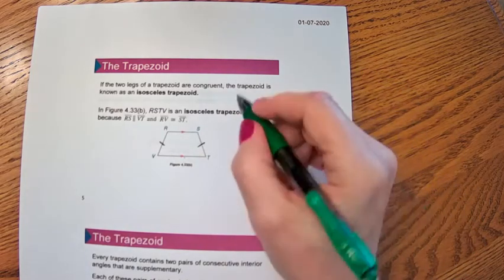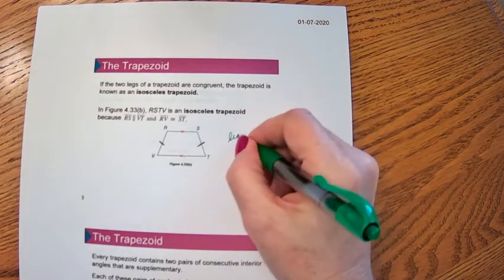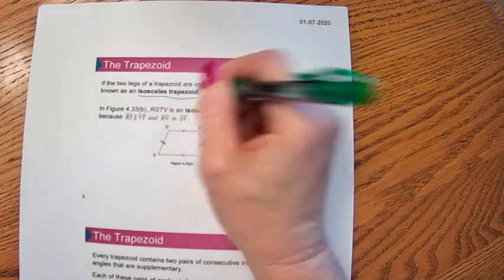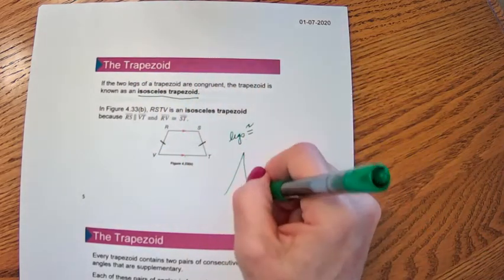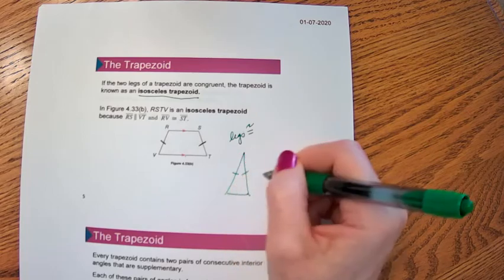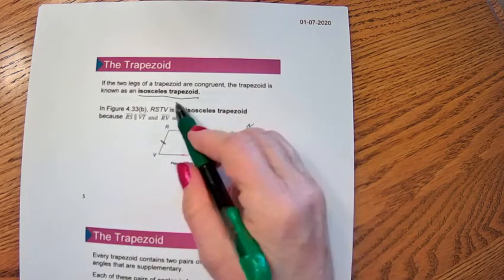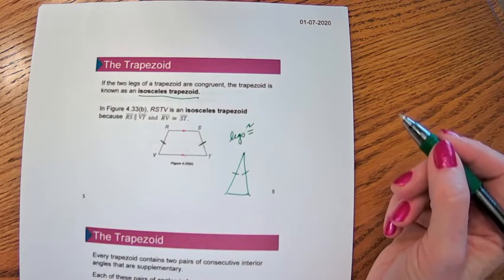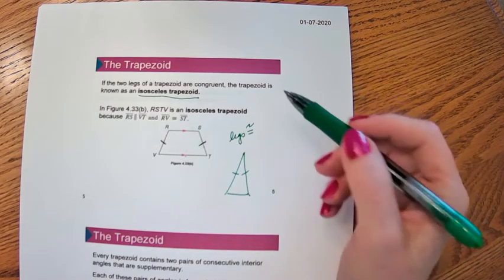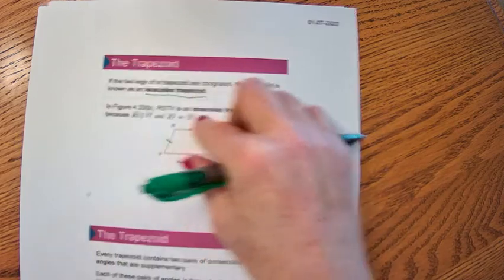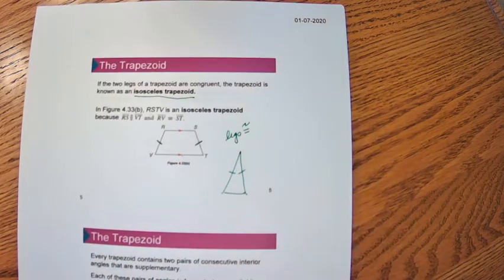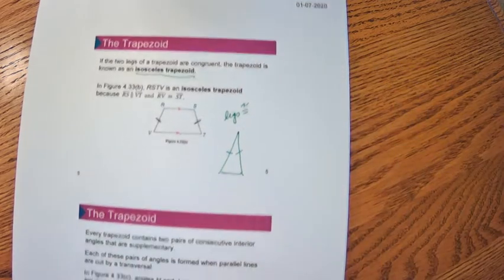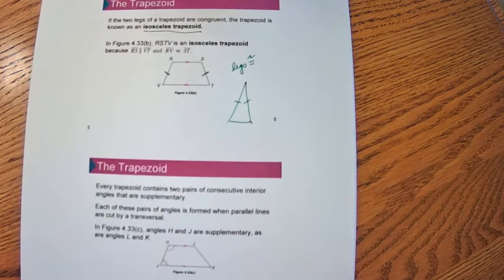If the two legs are congruent, that will make it an isosceles trapezoid. Remember, an isosceles triangle has two sides that are congruent. An isosceles trapezoid will have two legs that are congruent. So RS and VT are parallel, but the length of RV and the length of ST are equal.